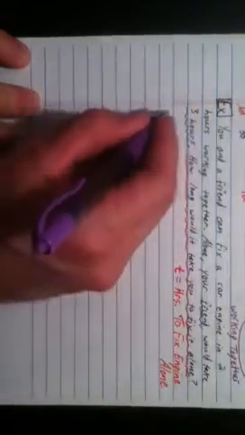So your friend here takes 3 hours. Friend takes 3 hours. So we want to see what is their rate. How much would they complete per hour is going to be 1/3 of the job.